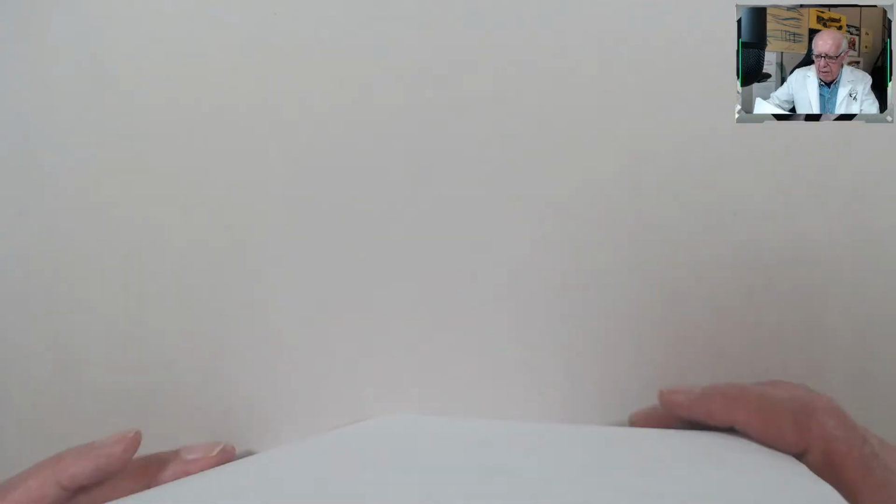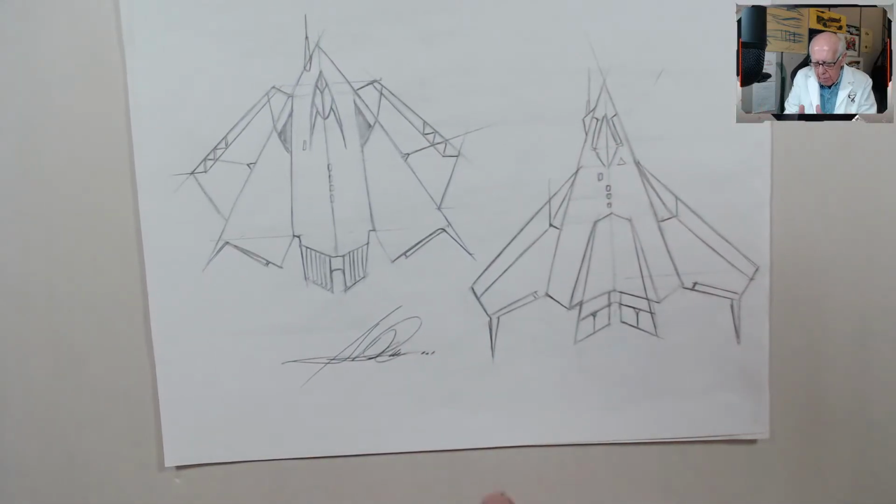Next sketch. Now we're getting some pretty elaborate plan views. The mass changed a little bit. This is more of a butterfly approach here.